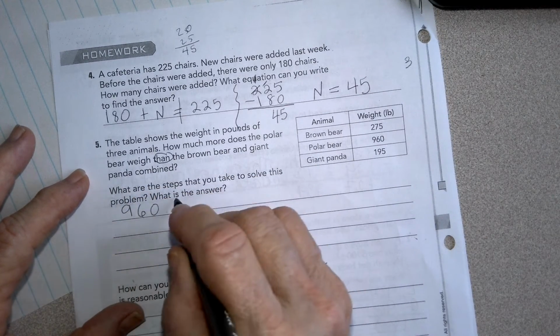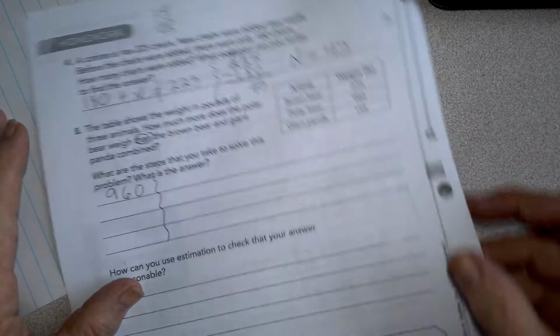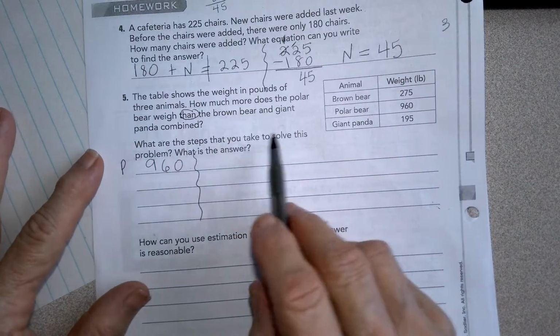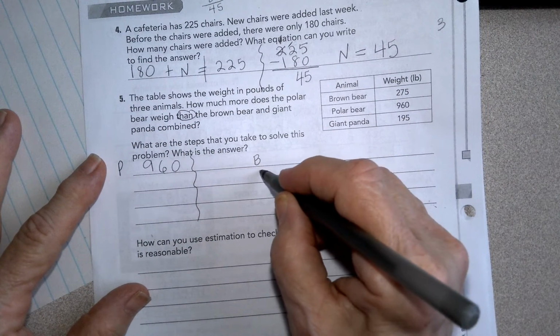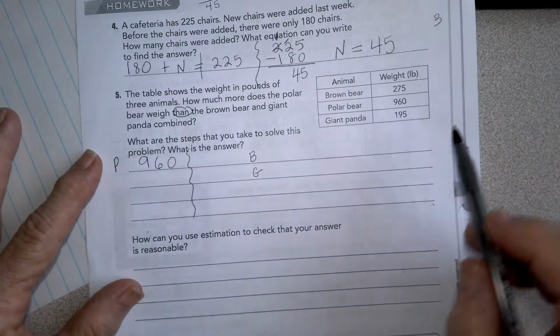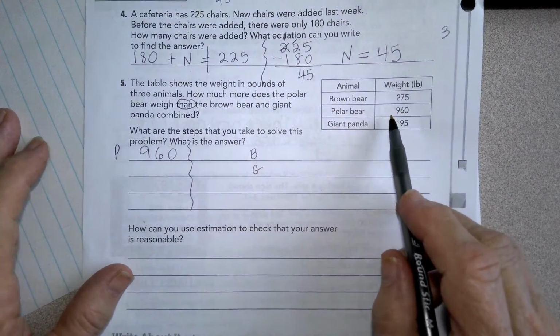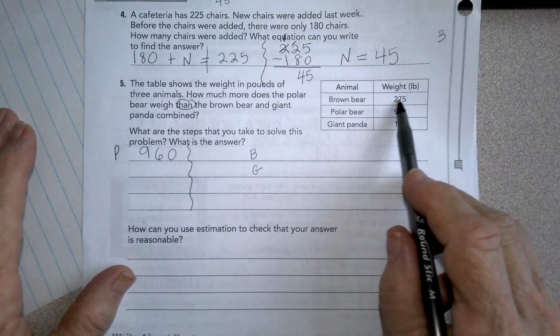The polar bear is 960. 960 pounds. Okay. So you don't want to fight against him. All right. So this is the polar bear. Then we're going to add the brown bear and the giant panda. What is the weight of the brown bear? 275.